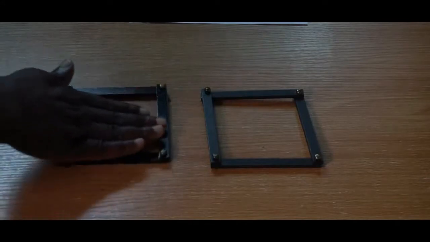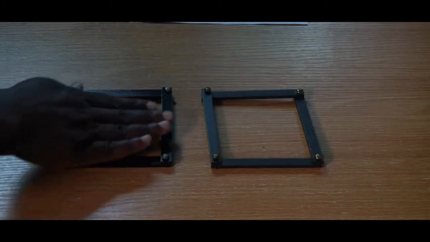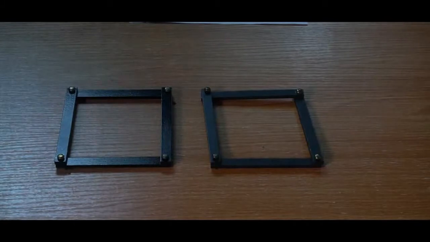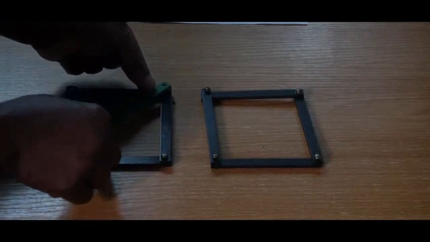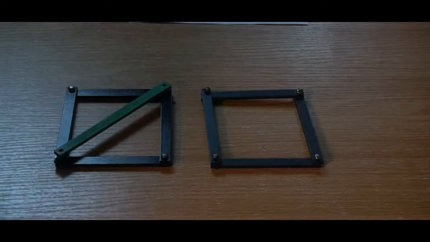What do we call this space here? Surface or area. What do we call all the sides together? A perimeter. The perimeter. Okay. Suppose I have a line going across the square like this. What do we call this line? A diagonal. Okay.